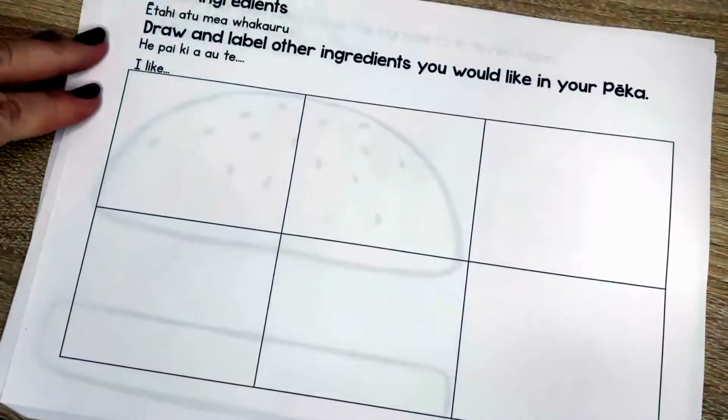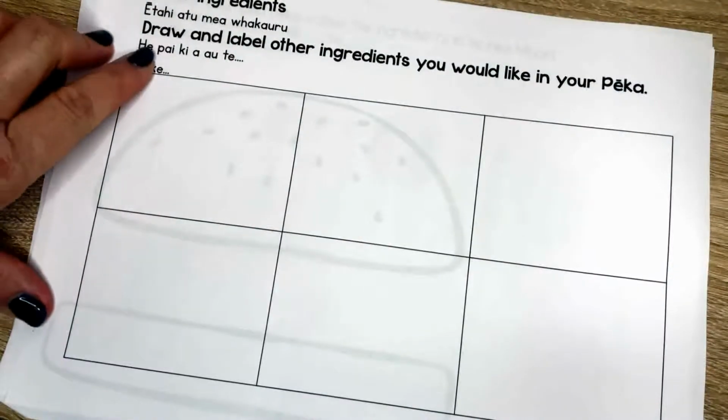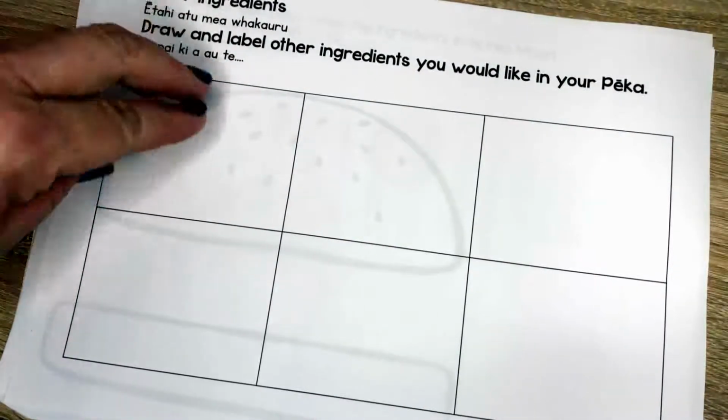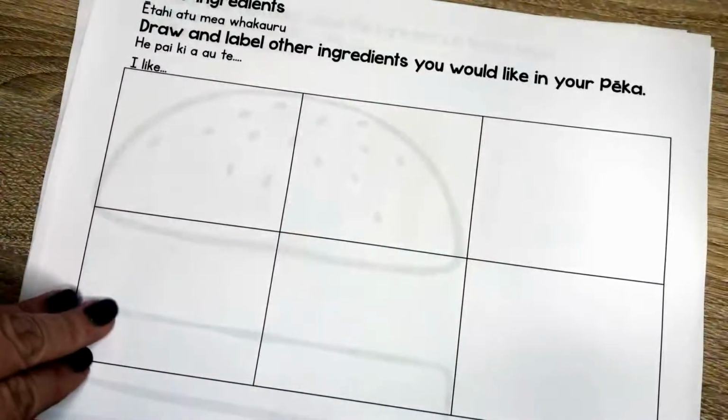This one is the next stage. So now you draw and label other ingredients you would like in your peka. So he pai kia au te. So you draw the other things that you like and then find the Maori name for them.